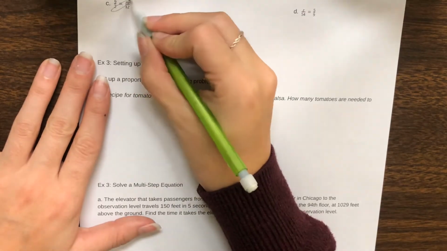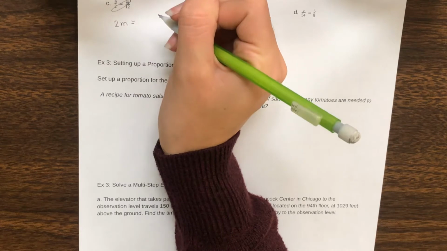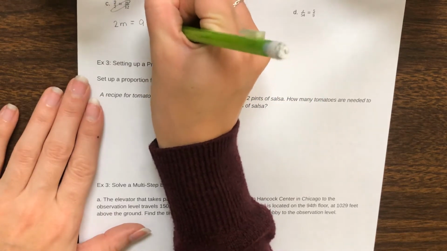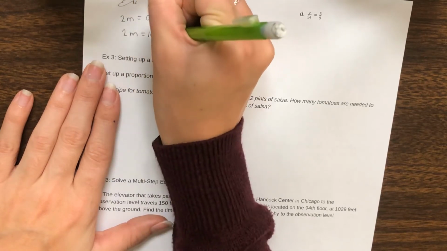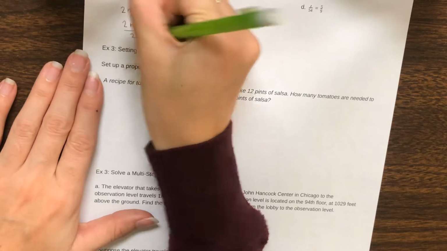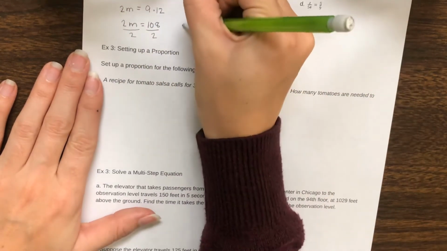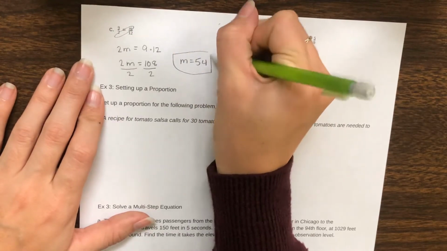Okay, so I would have 2m equaling 9 times 12. So then this would give me 2m equaling 108. I would then divide by 2. So m would equal, sorry, I don't know if you can see that, 54.